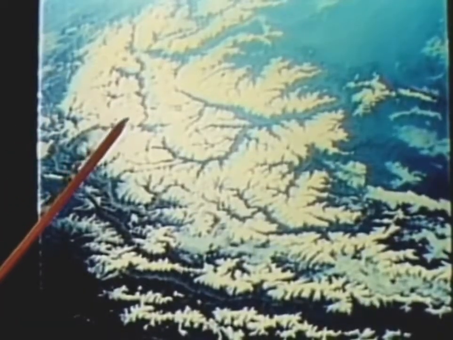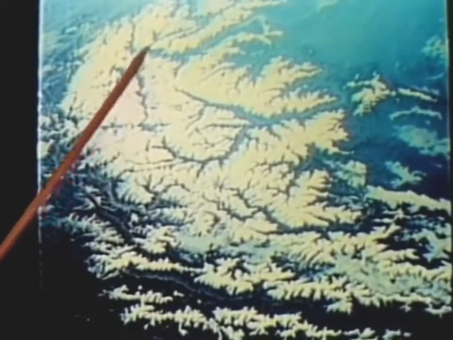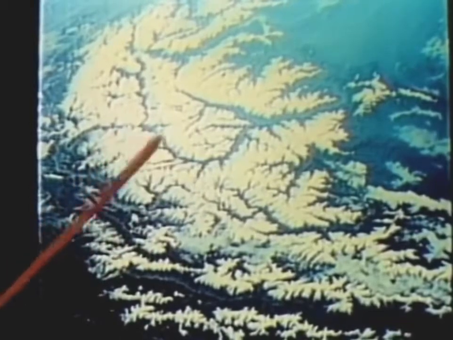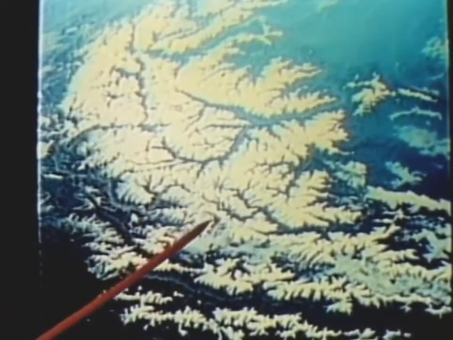This is an Apollo picture of a dendritic snow pattern over the Himalayas. Notice the clouds in the lower part of the picture and compare them to the snow texture.